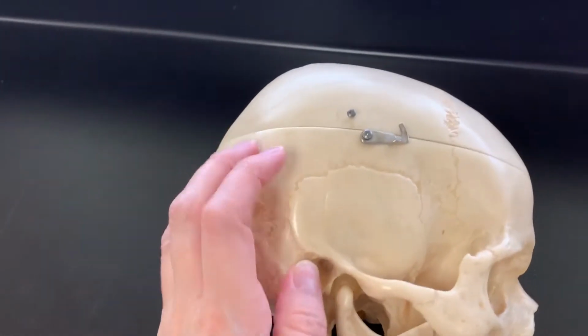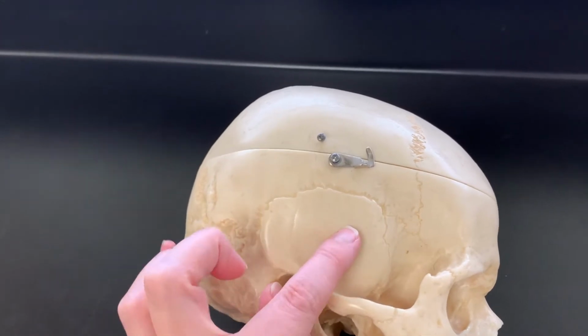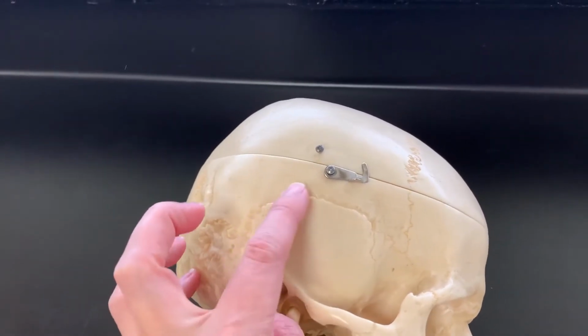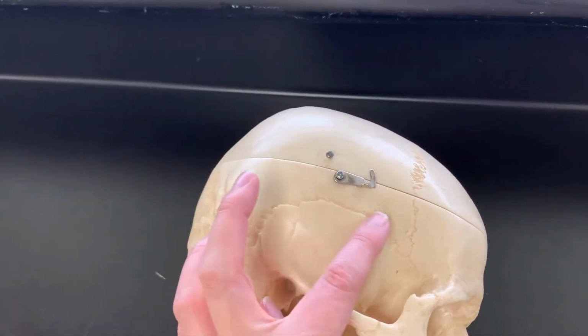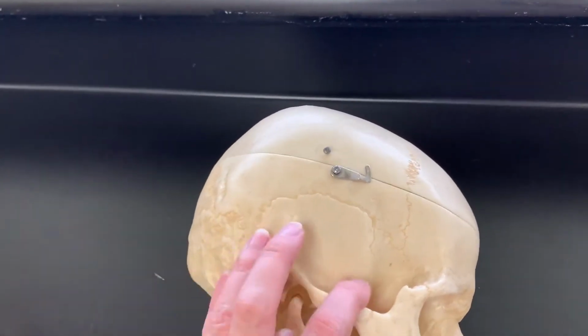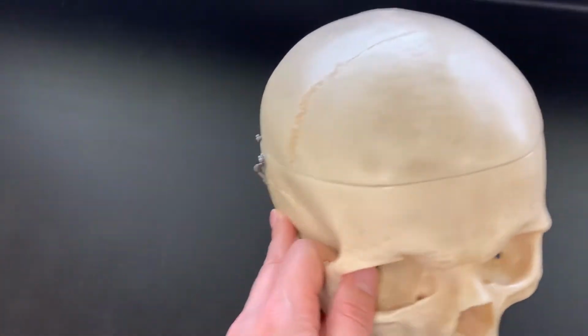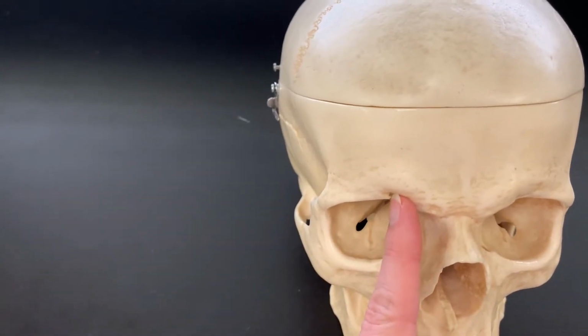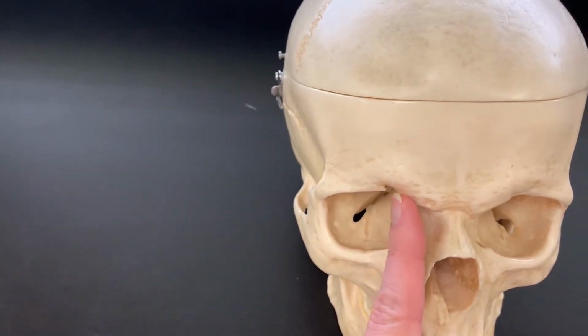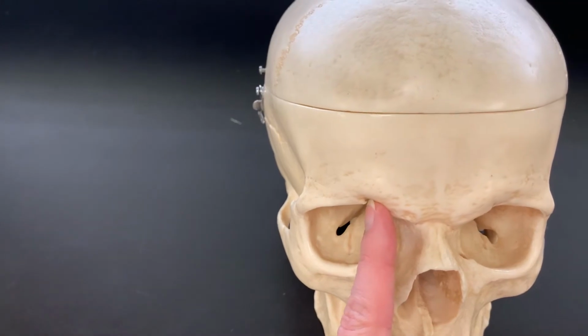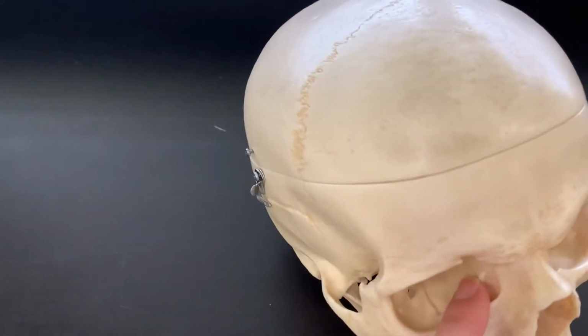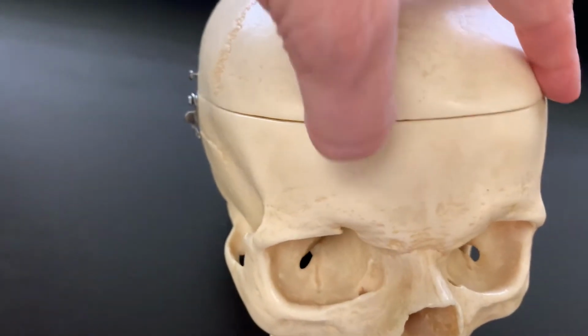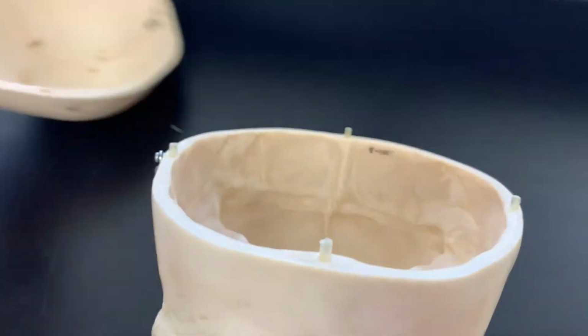Okay. And name this bone, temporal bone. And what is this line? That is the squamous suture. Okay, so let's see if we can name these structures. That's the supraorbital foramen, or supraorbital notch. That works too. So I'm going to take the top off.